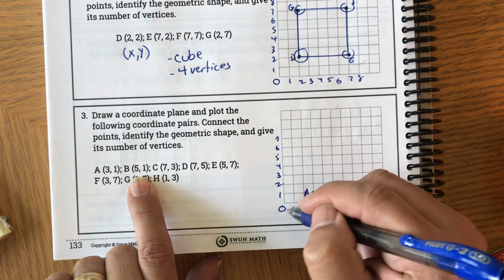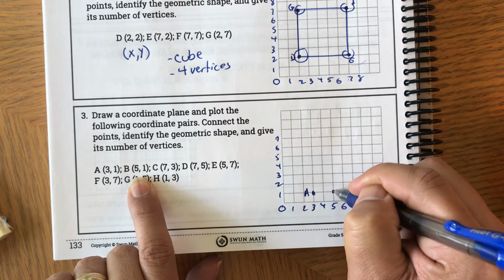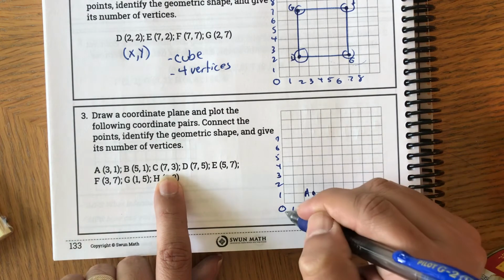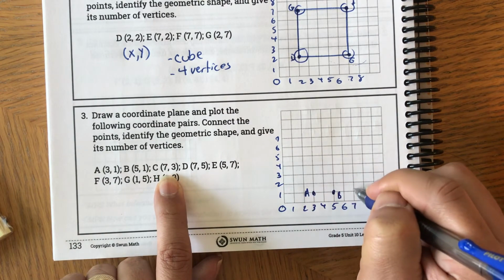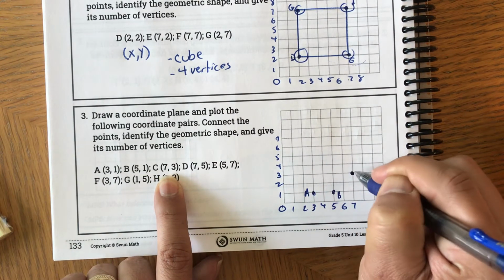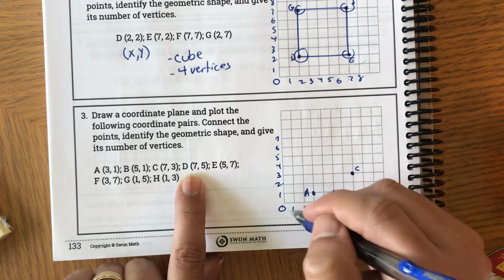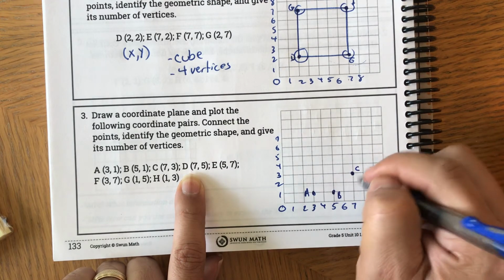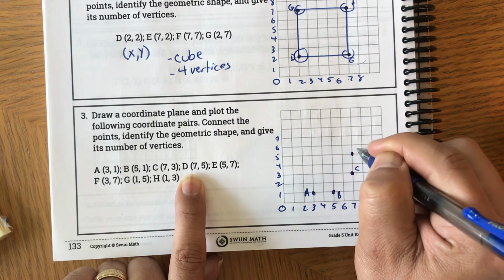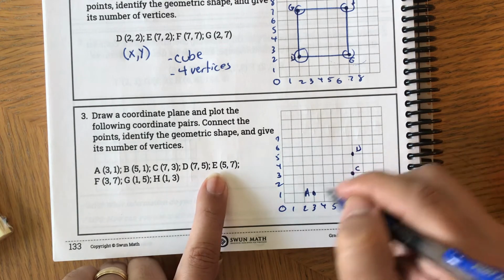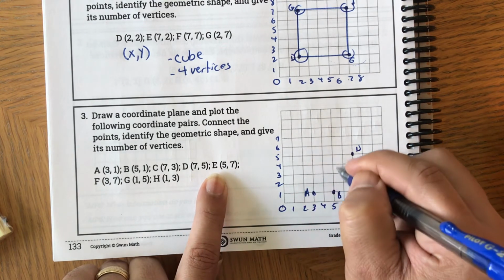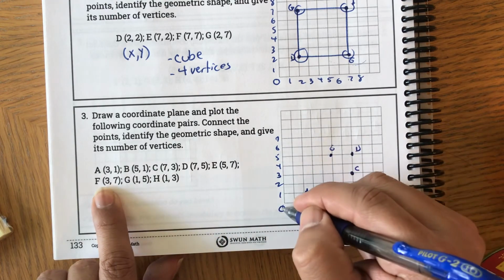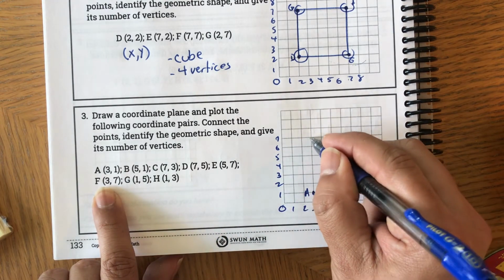B is at 5, 1. So go across 5, up 1. That is B. C is at 7, 3. So go across 7, up 3, right there. That's C. D is at 7, 5, which is right about there, and that's D. E is at 5, 7. So go across 5, up 7. F is at 3, 7. Go to 3, go up to 7.